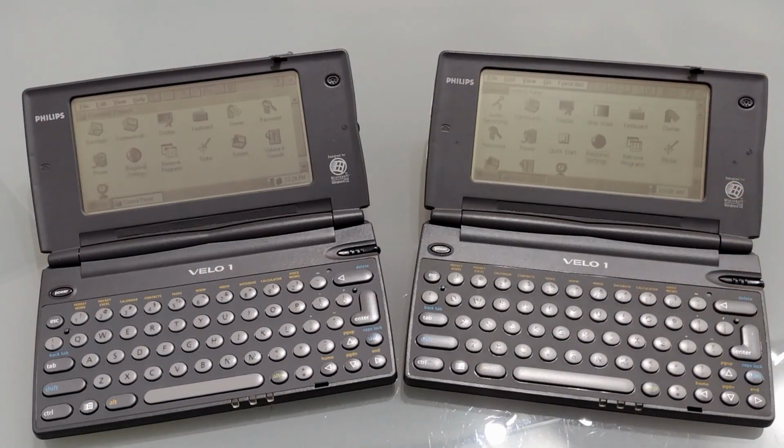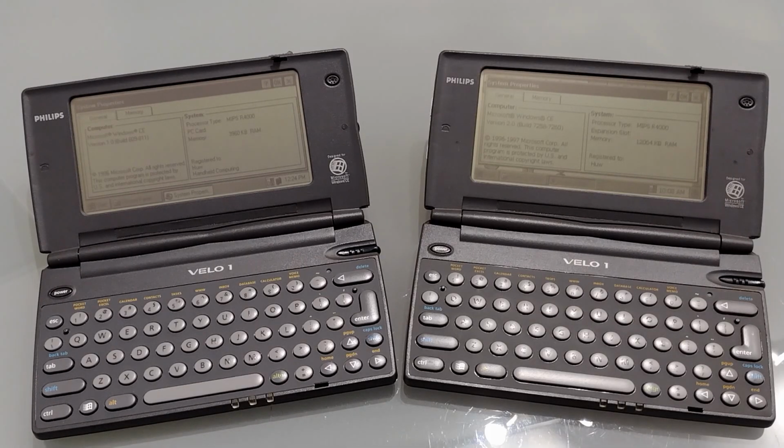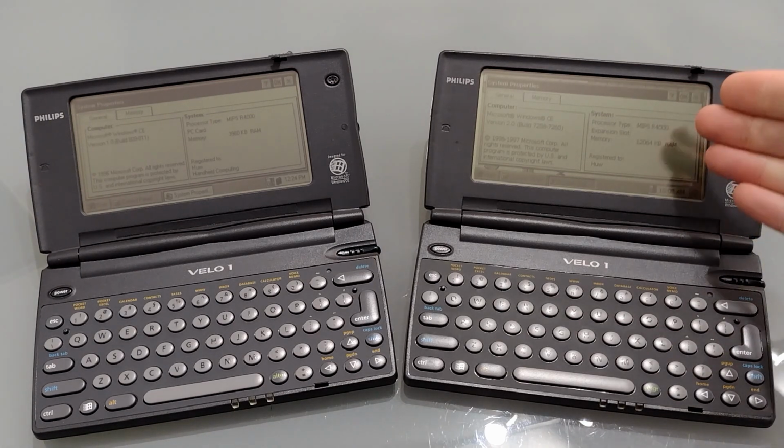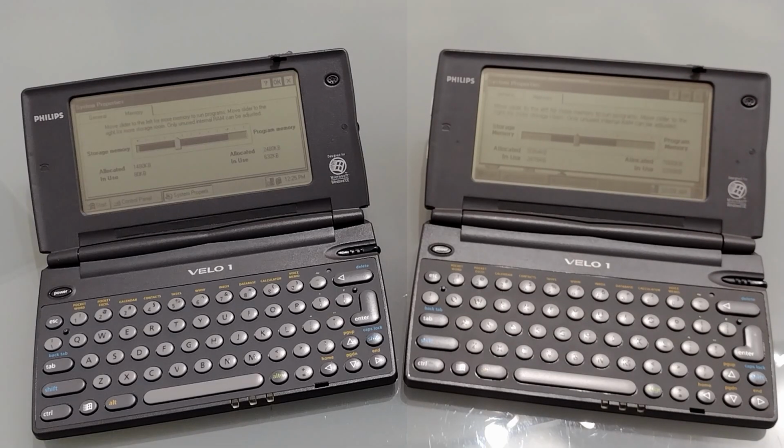Remove programs and stylus is unchanged as there's nothing else to really do. If we have a look at the system settings, we've not gained any new options, but of course we can see that on this side we're running CE1 and this side CE2, and that we've got a lot more RAM on this side.